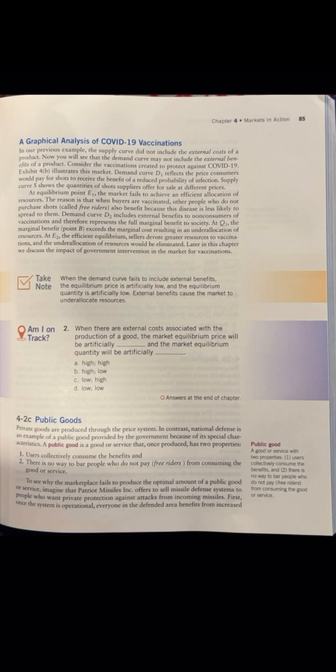A graphical analysis of COVID-19 vaccinations. In our previous example, the supply curve did not include the external costs of a product. Now you'll see the demand curve may not include the external benefits of a product. Consider the vaccines created to protect against COVID-19. Exhibit 4b illustrates this market. Demand curve D1 reflects the price consumers would pay for shots to receive the benefit of the reduced probability of infection.